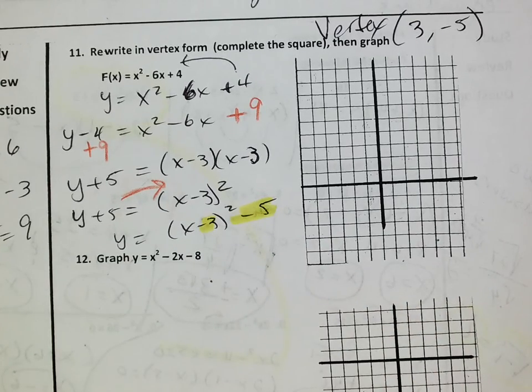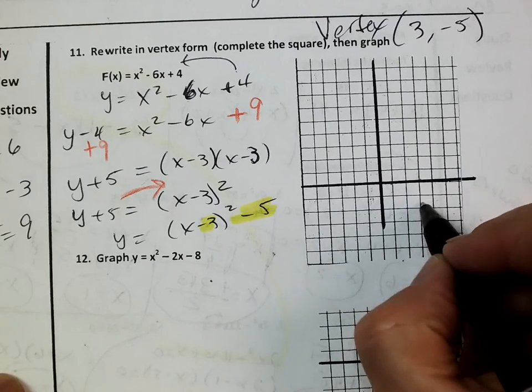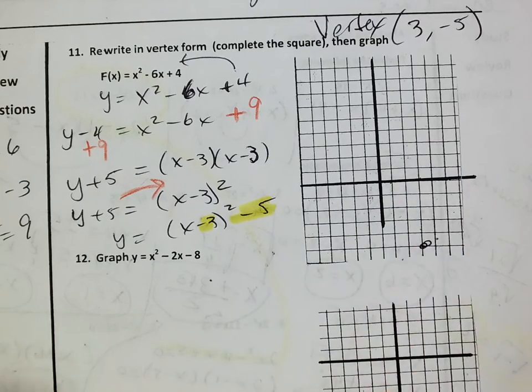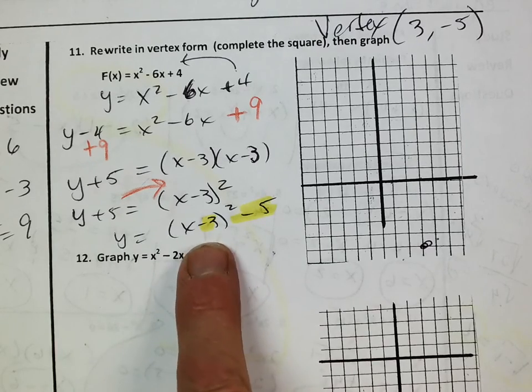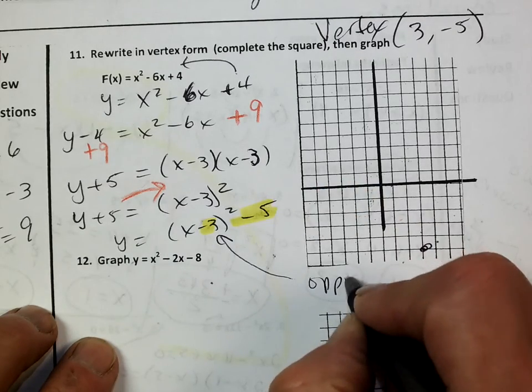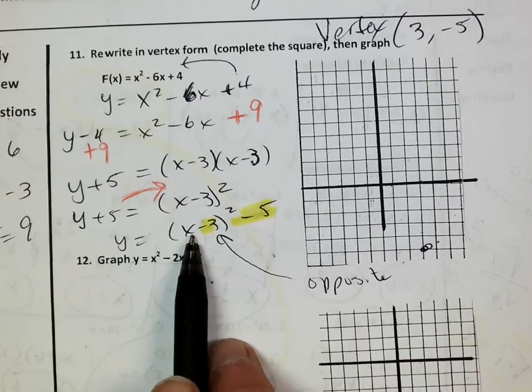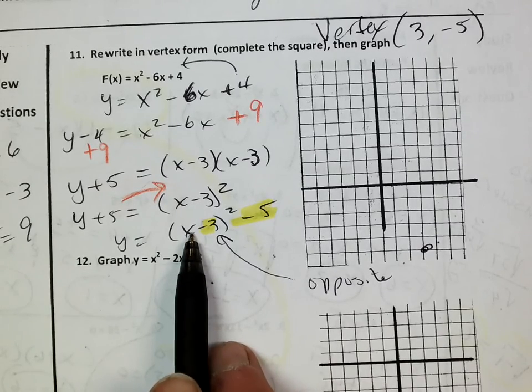So I can graph that. I can go to 3, negative 5, 1, 2, 3, 1, 2, 3, 4, 5. And you guys remember how to graph? What is the positive 3 when it says negative? Right, it's always the opposite of the inside. Do you know why it has to be the opposite? Because that number would zero it out. And of course the vertex is at its very lowest spot.